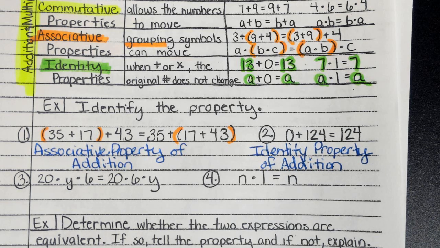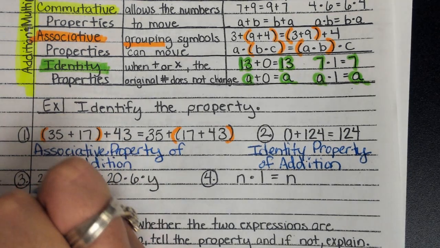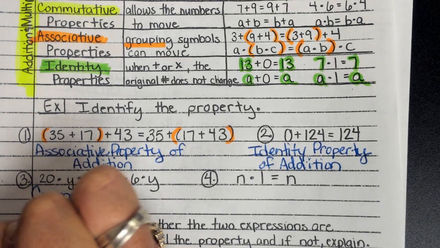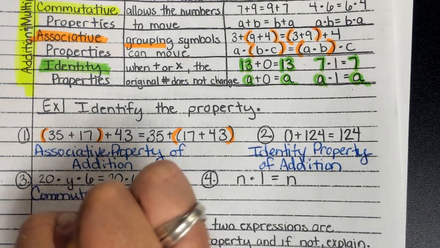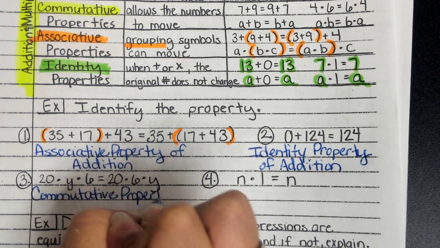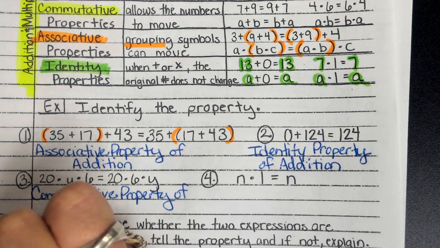It's kind of silly, but once you do a few, it gets easier. The third one, 20 times y times 6 is equal to 20 times 6 times y. Commutative. I got worried that you would say associative, but since it doesn't have the parentheses, that's why it's commutative. I know it's only got two numbers, but it still works the same way. So, commutative property of multiplication.